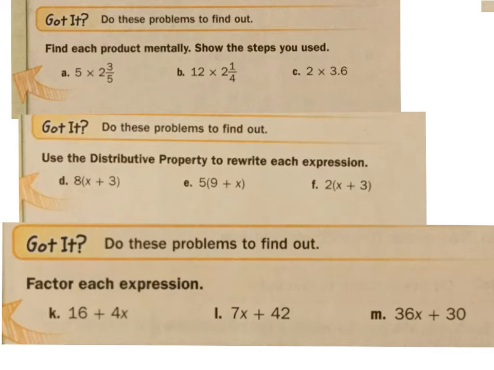All right, so this first one, it says 5 times 2 3/5. I want to do it mentally. So what I'm going to do is I'm going to do the 5 times 2, and then I'm going to do the 5 times the 3/5. So 5 times 2, and then 5 times 3/5, and then I add those together.